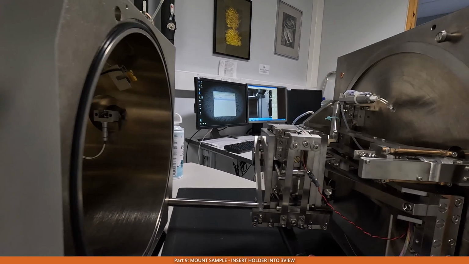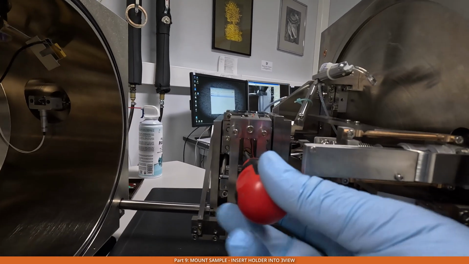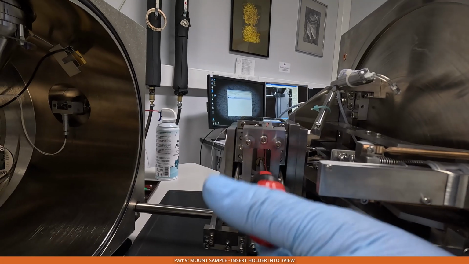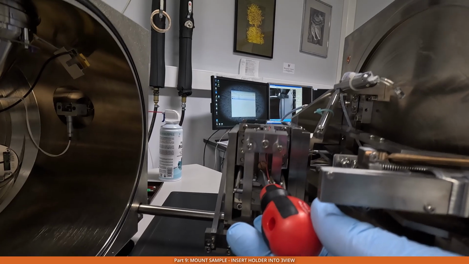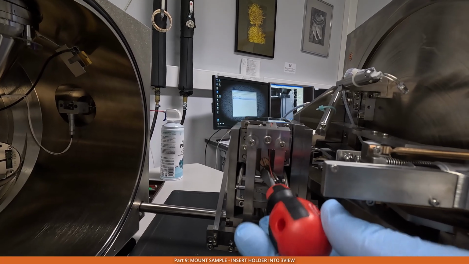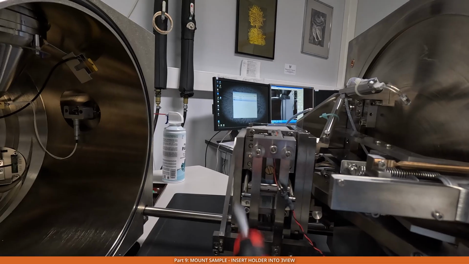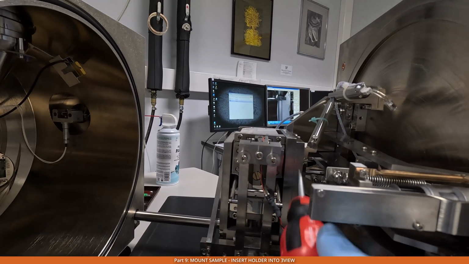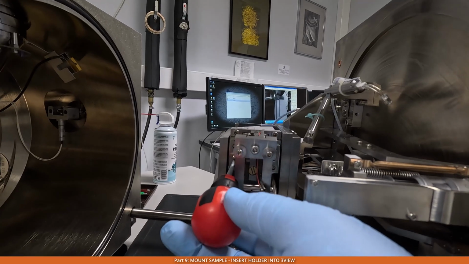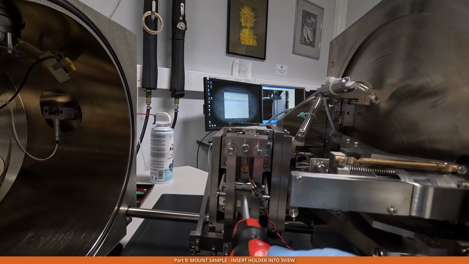Then the next thing is to make sure that the screw here, this big screw, is all the way loosened until the moment when it's actually at the same level as the assembly here. This screw lowers down the stage, or lifts it up, and the 2 screws on the side are locking the stage in one or the other position.